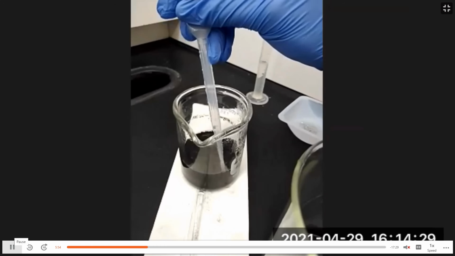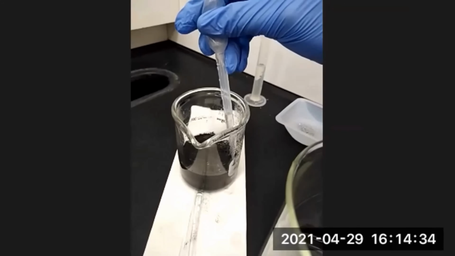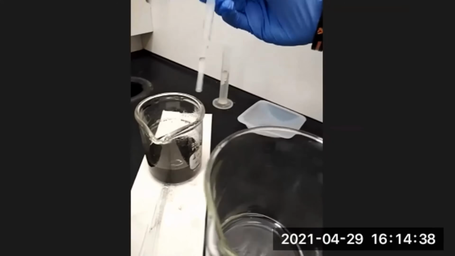It's a very tedious process, but diligence is needed here so you don't pick up any of the precipitate.